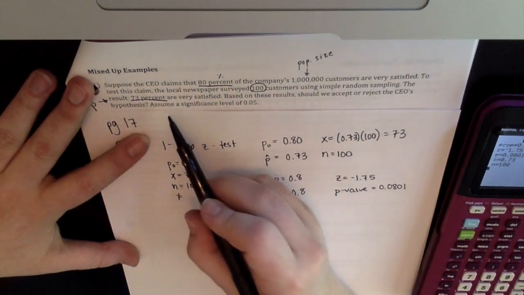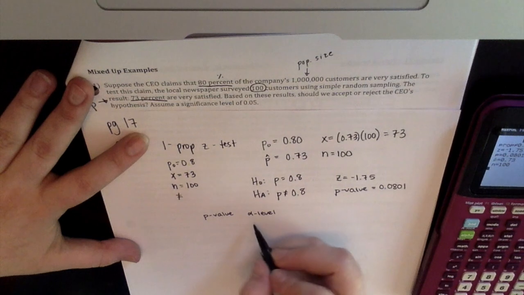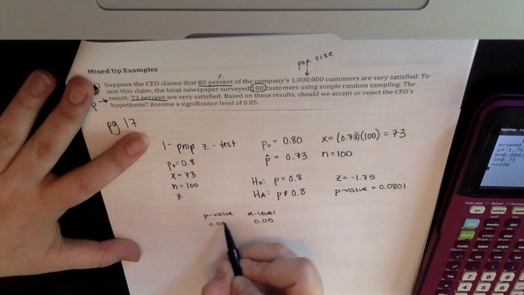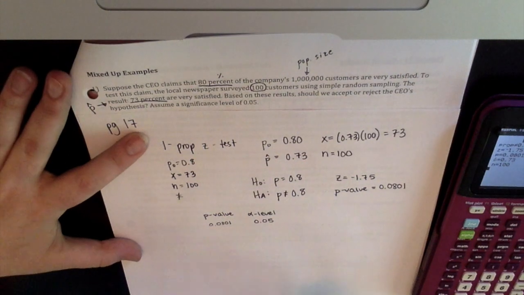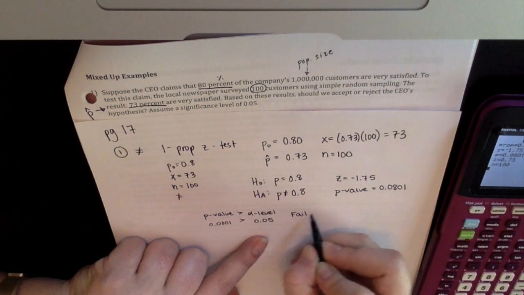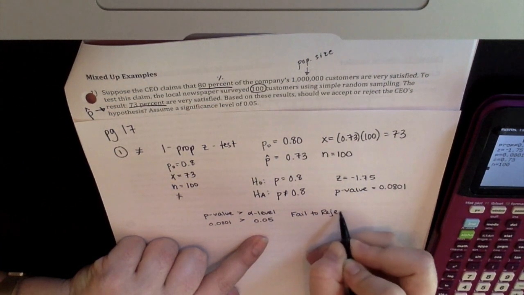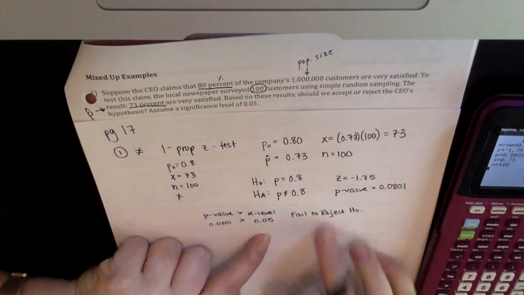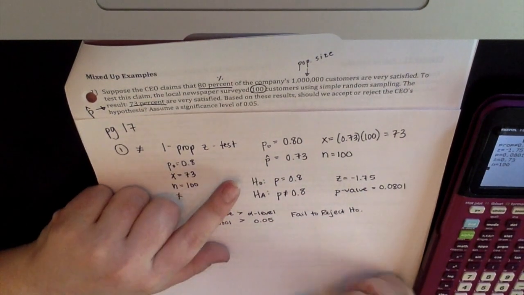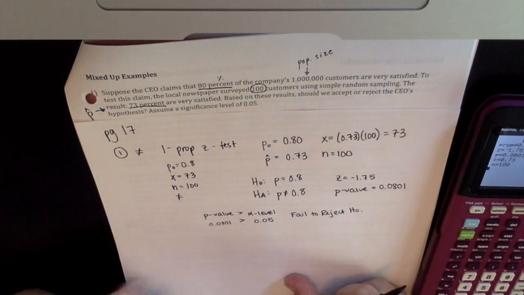It says here in the last sentence, assume a significance level of 0.05. So that means we are comparing 0.0801 to 0.05, and it is in fact greater. If the p-value is larger than the alpha level, we fail to reject the null. If that happens, then we failed our experiment, which means we don't have the evidence to show a change.